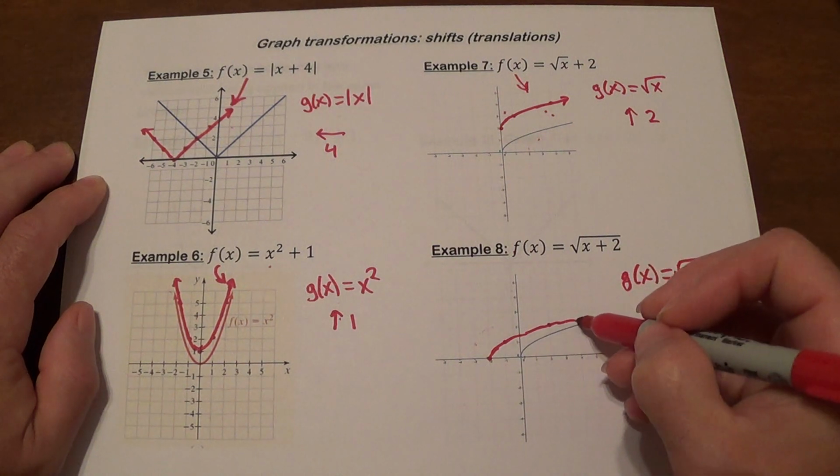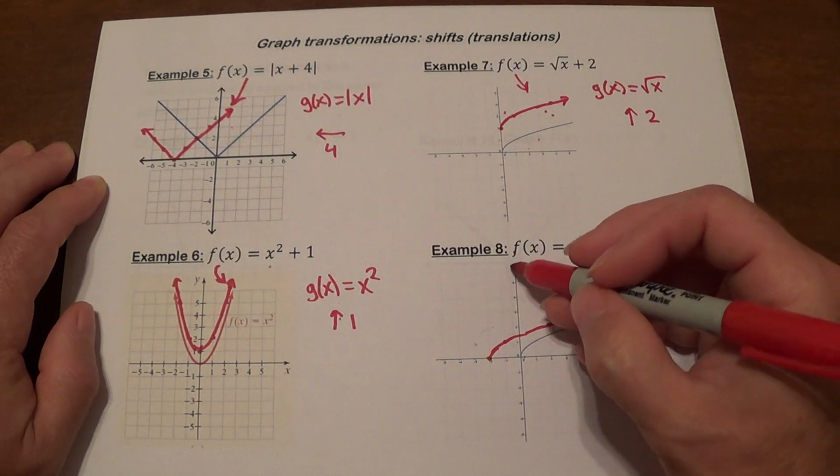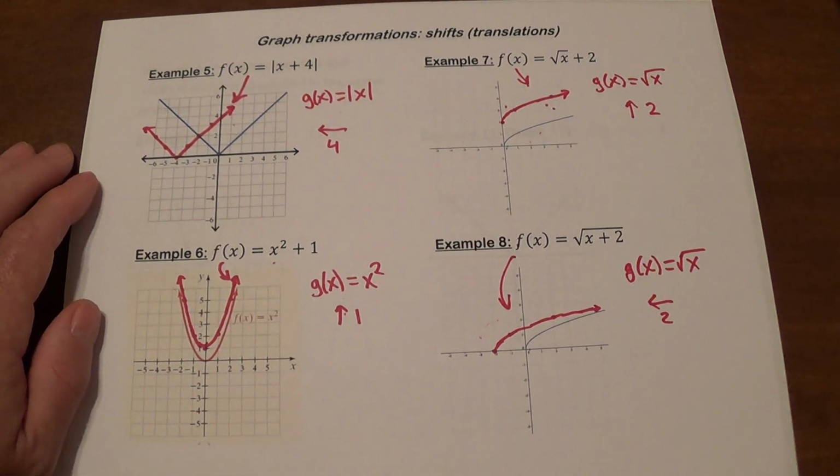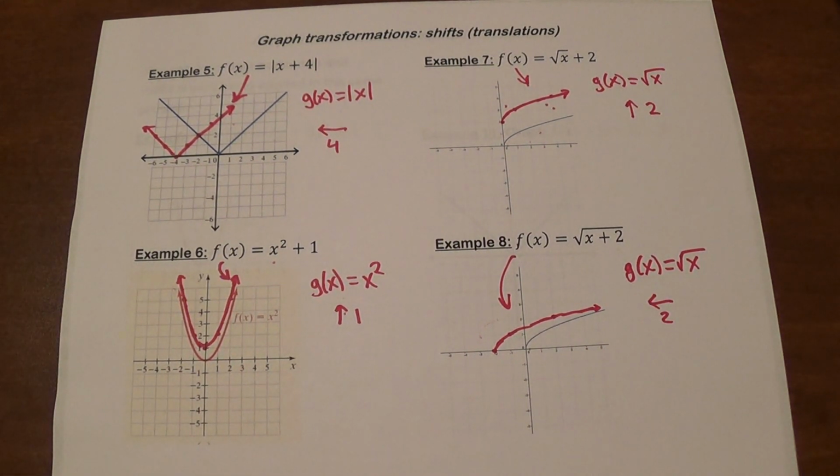Now remember, the shapes of graphs don't change. What changes is where that graph is going to be positioned, because you are shifting it.